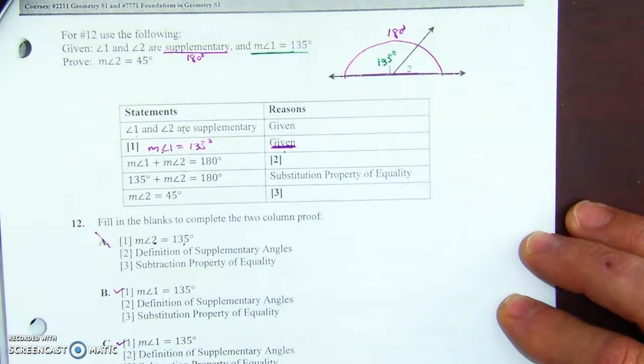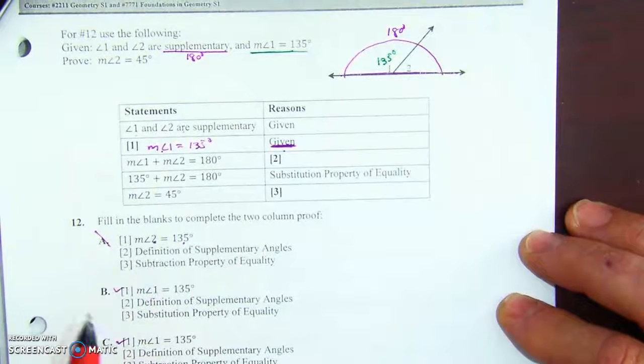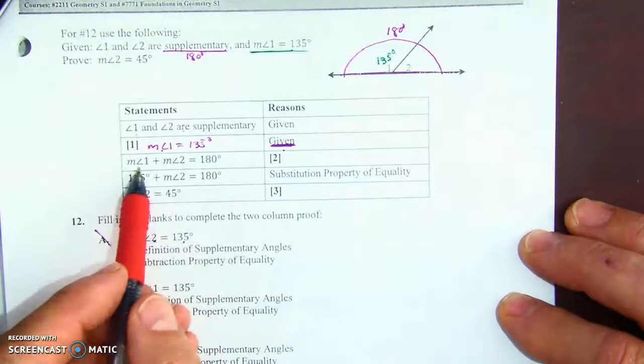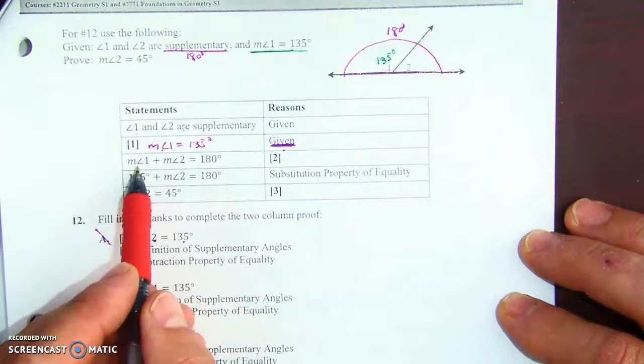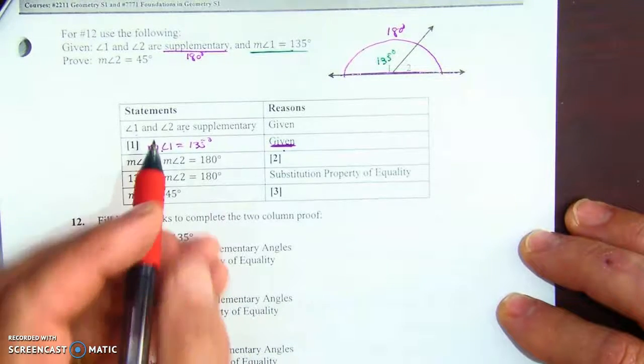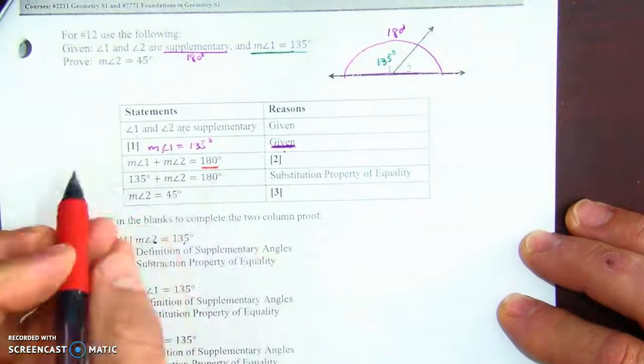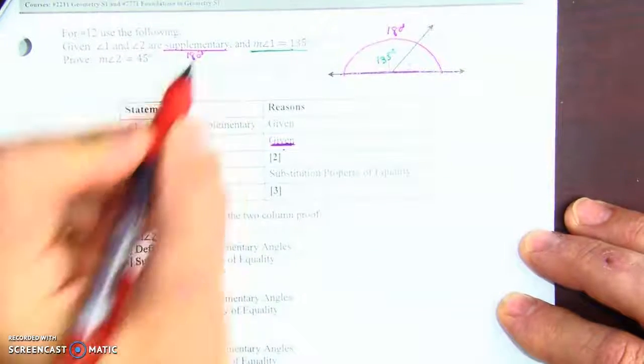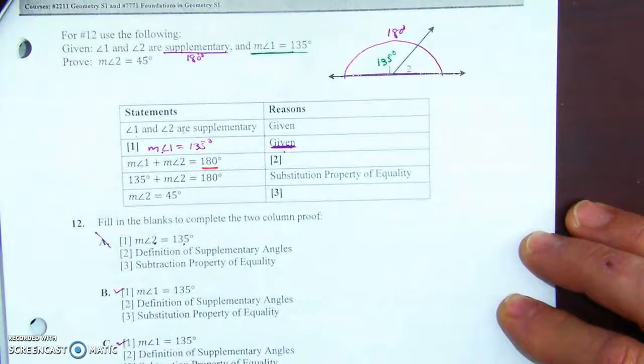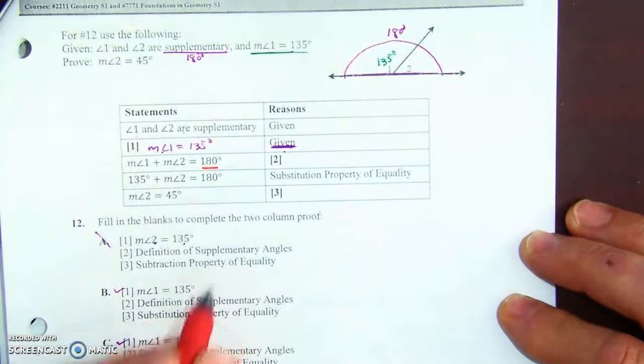Okay? Now we go down here and look at step number 2, and we know that when we take two angles and add them up, we're going to get 180 degrees. What is the key word in here again? Supplementary. So let's find here for part 1 where we'd think it would be supplementary.